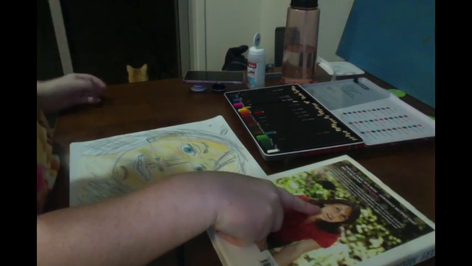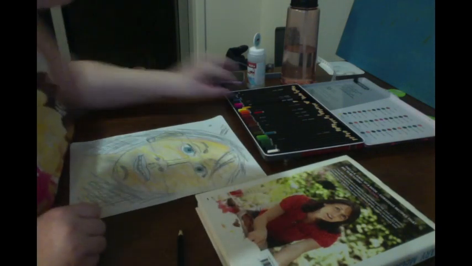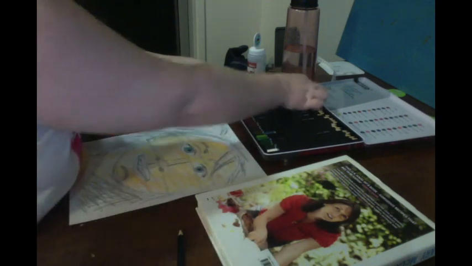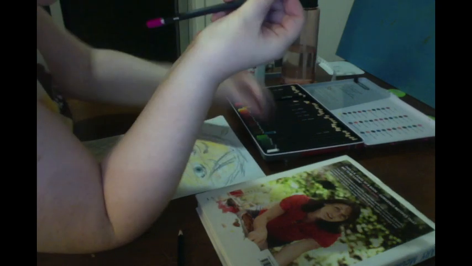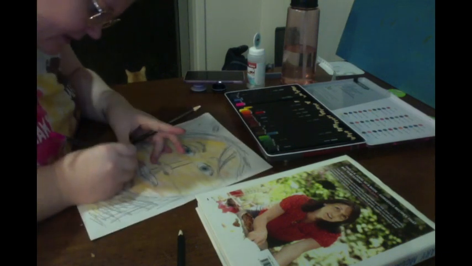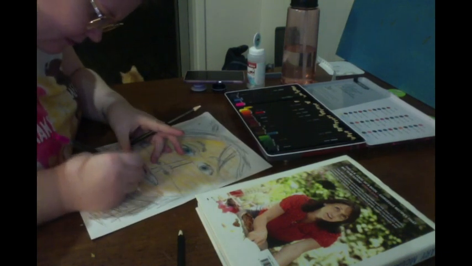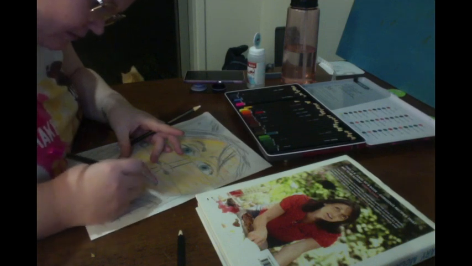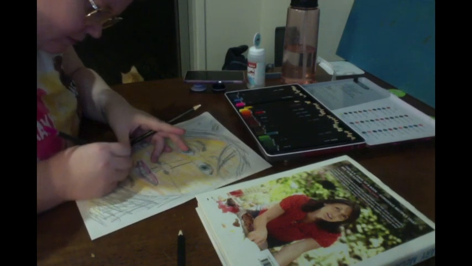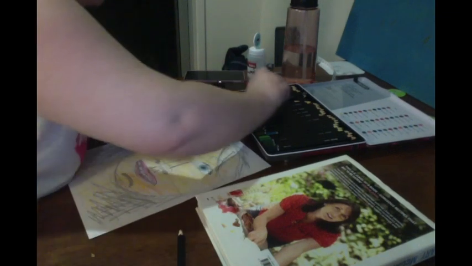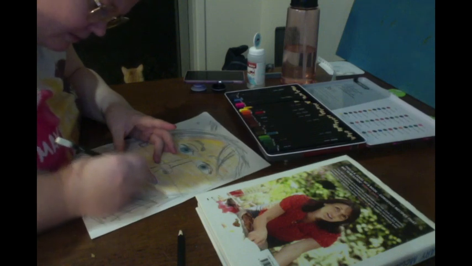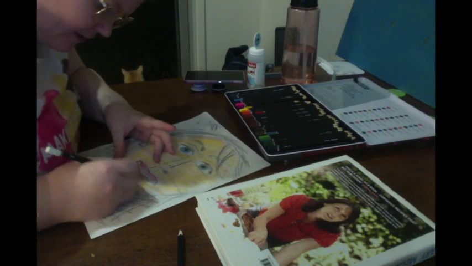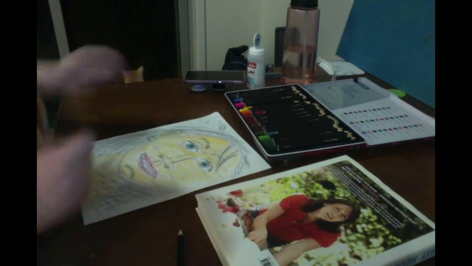Next, her lips are a very light pink. I don't have a very light pink in my pencils, so I'm going to choose rose and white. I'm going to go over with rose first, then white. That makes it a bit lighter and smears the colors together. Okay.